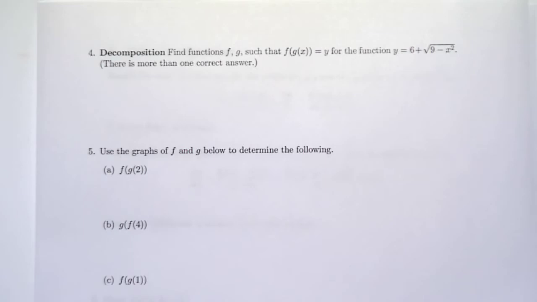Okay, so another important concept is decomposition. So we just composed two functions together. So now what happens if we have functions that are already composed and we have to break them up into its original pieces? So that's what this question is about.